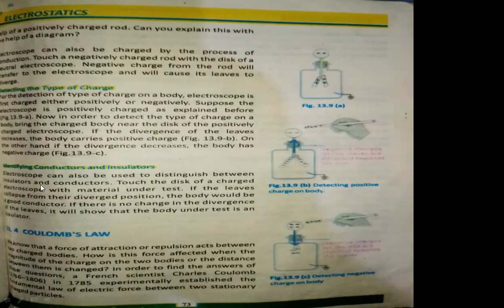The electroscope can also be used to identify a conductor and an insulator. Where electricity or heat can pass through, it is called a conductor. Where these two things cannot pass through, it is called an insulator. Copper is a conductor, steel is a conductor. Rubber is an insulator, wood is an insulator. So it is also used to detect whether a material is a conductor or an insulator.